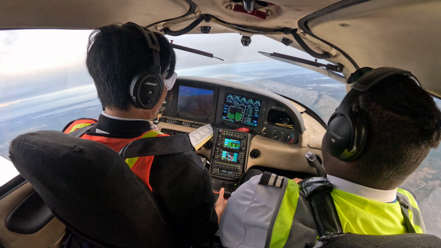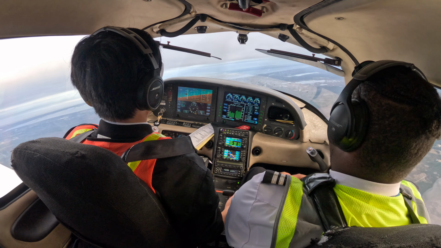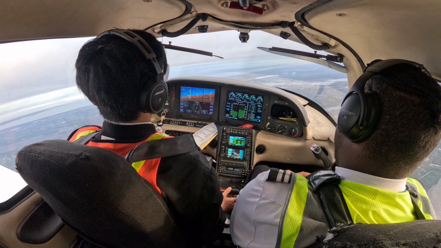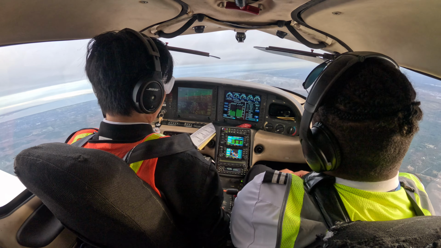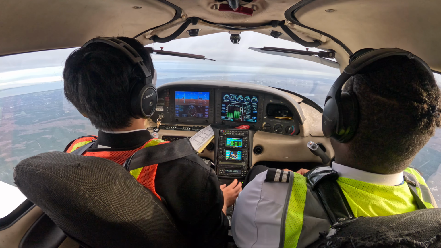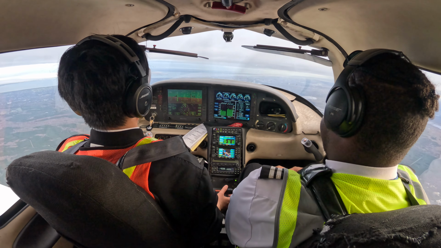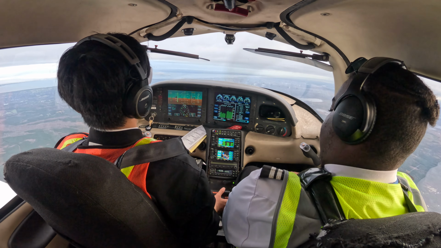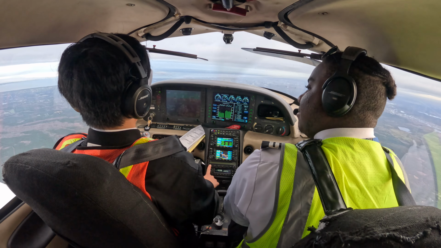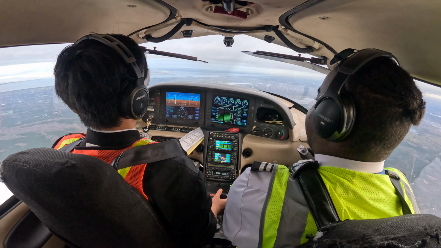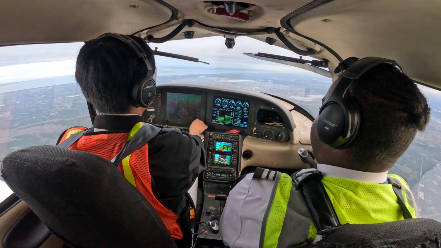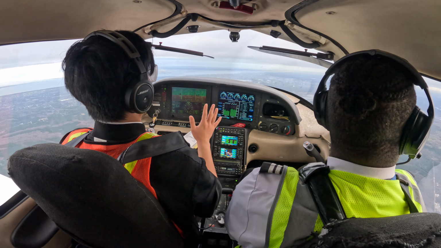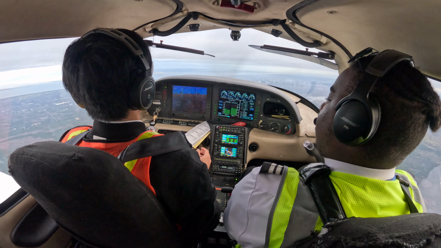Fly heading 140, power set 465, mixture full, turning to 140, all lights on, fuel pump off, 3 gallons used, so 2 gallons for switch, altitude, everything looks good. And you have the rest of the comps from here. Okay. Then I will use the heading mode and altitude mode. Cool. Everything looks good. Checklist complete.